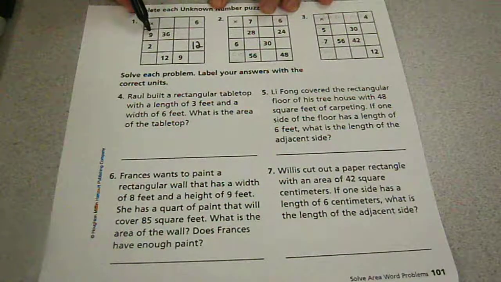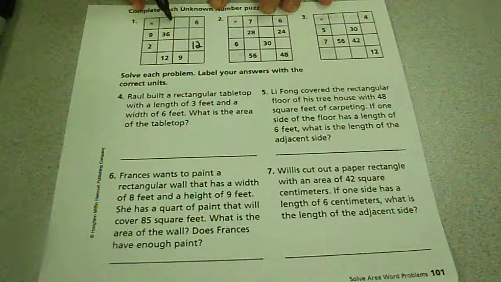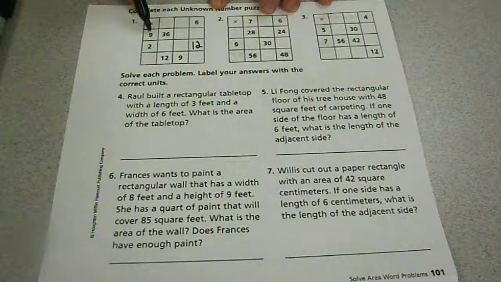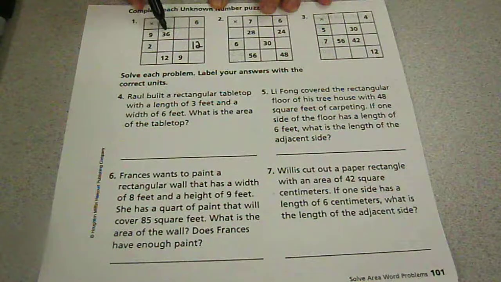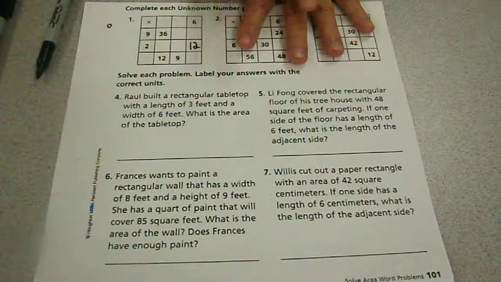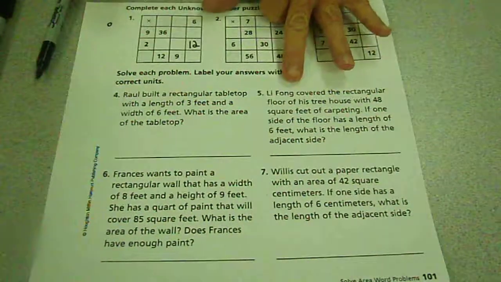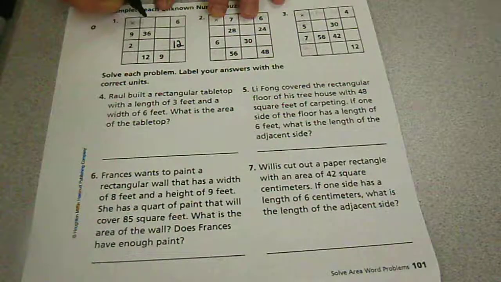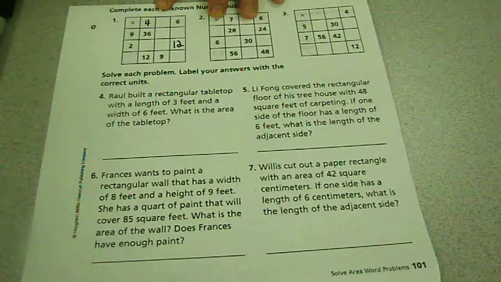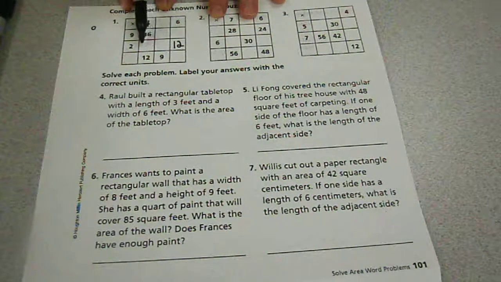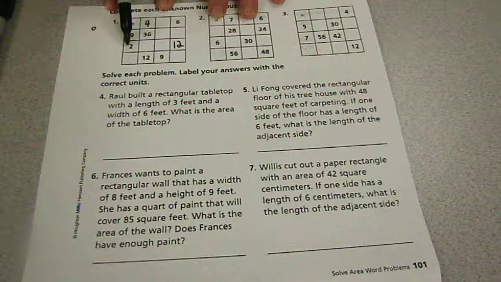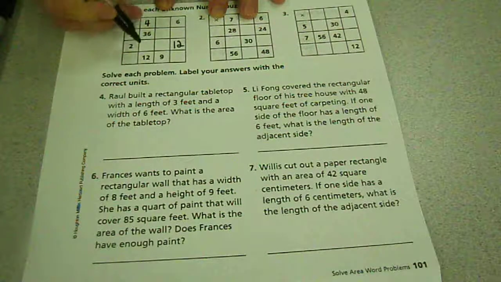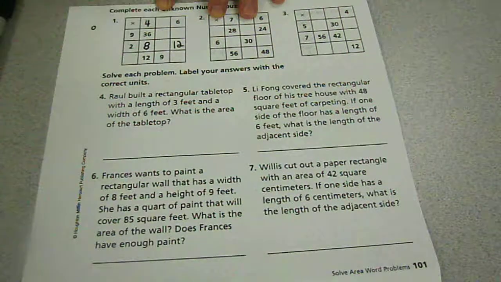For this one here, to solve for the shaded one, how many 9s are in 36? Well, I would have to count by 9s. I can do that one by putting my fingers down. So 10, 20, 30, 31, 32, 33, 34, 35, 36. I have my 4th finger down. So that is a 4. Now I can complete this white square by taking the 2 times the 4 and getting 8.